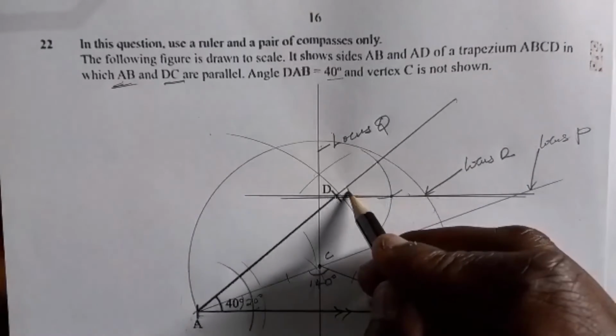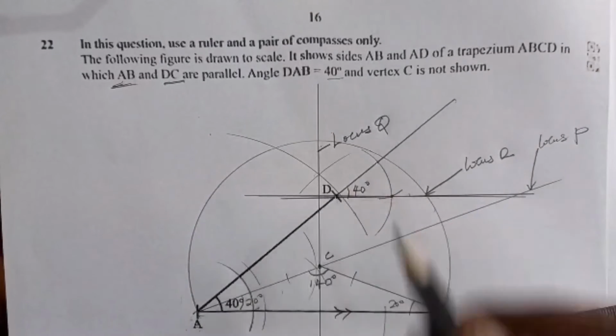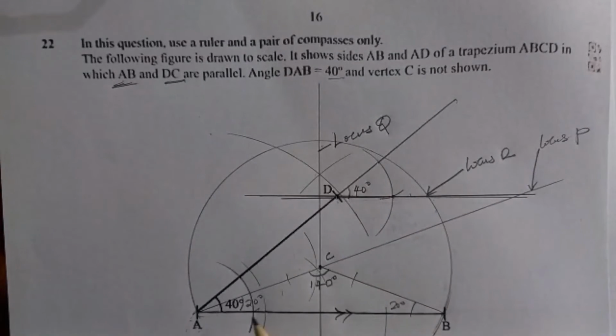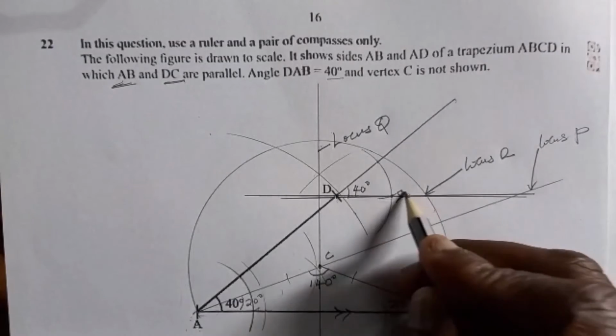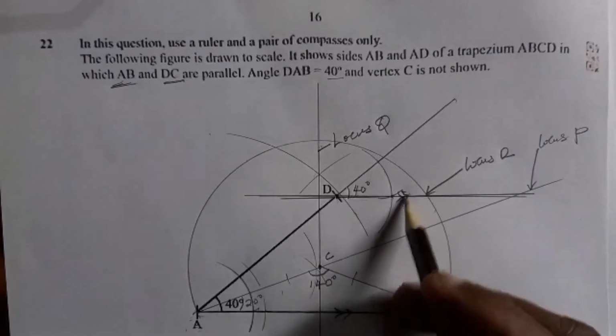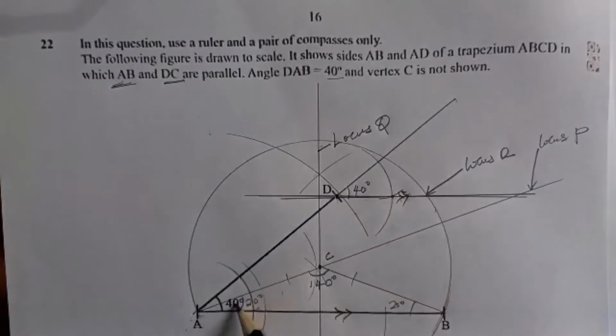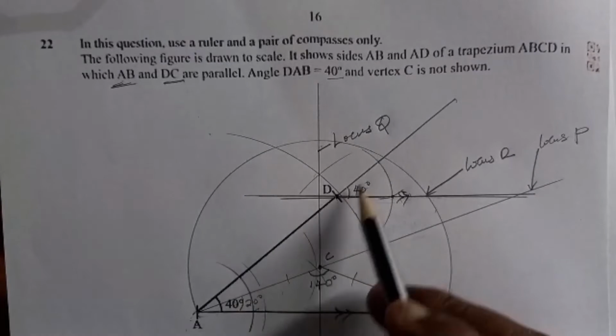So this angle here is 40 degrees. And this angle is 40 degrees. So this line is parallel to this line. These are angles. This is the angle that has helped us to do that.